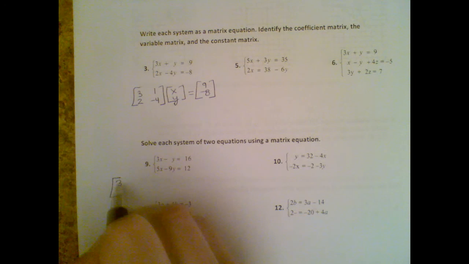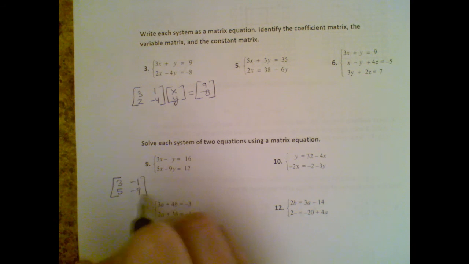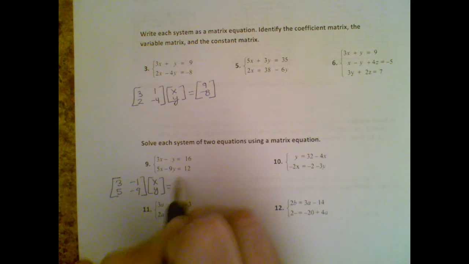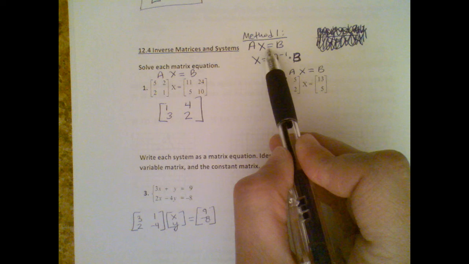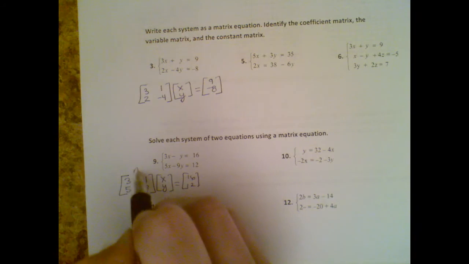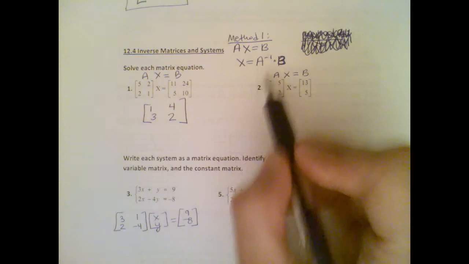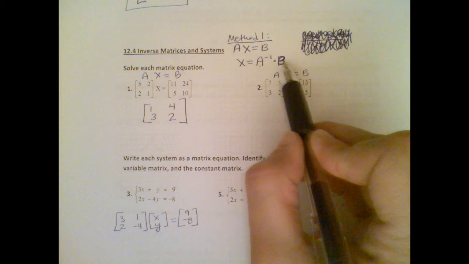We have our X column, we're just writing our coefficients, the numbers out in front, times our X, Y equals our 16 and then 12. Think of this as using the equation up here, where we can use our inverses. So A times our matrix X equals our B. We label this as our matrix A and this as our matrix B. Then we solve for it by taking the inverse of matrix A times B.